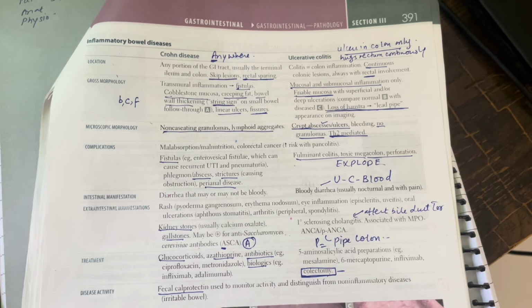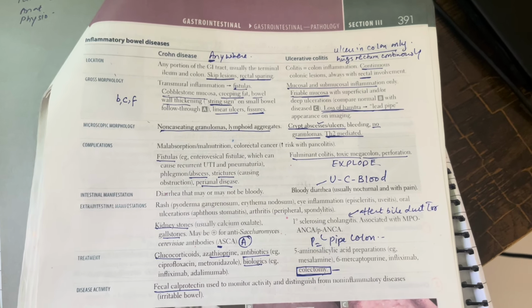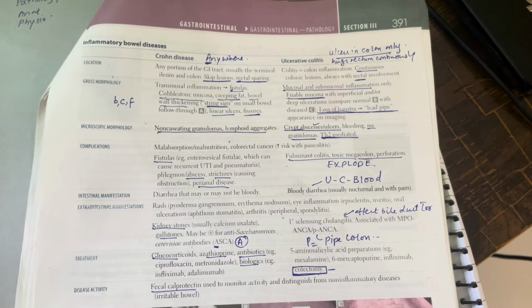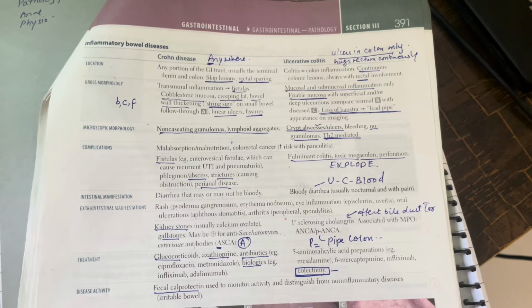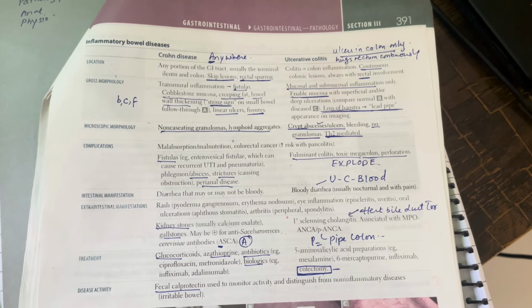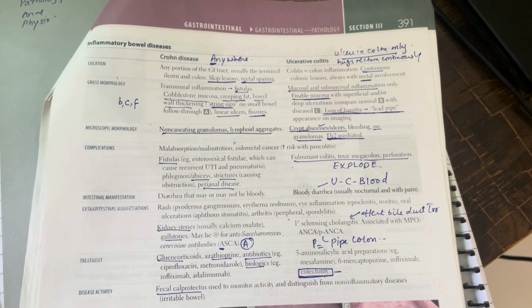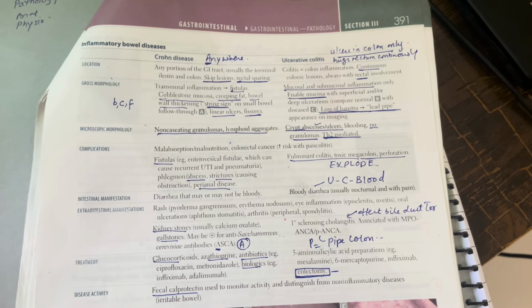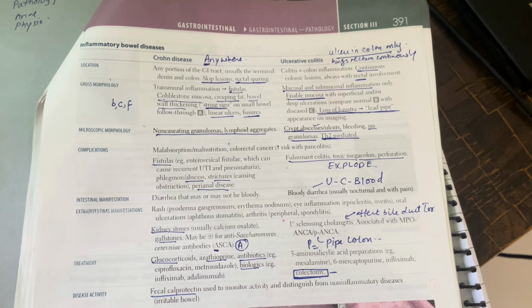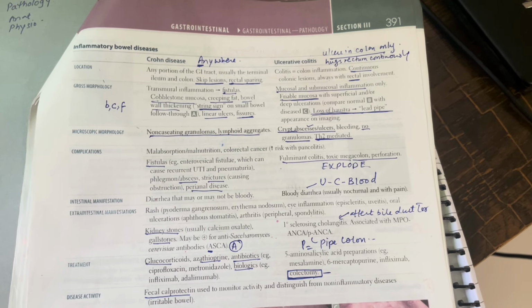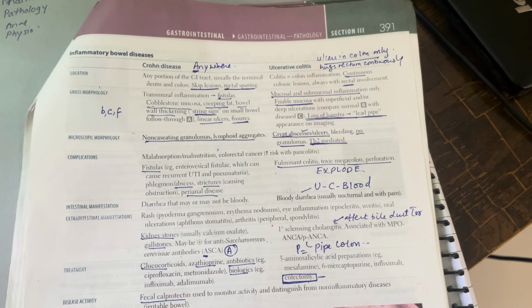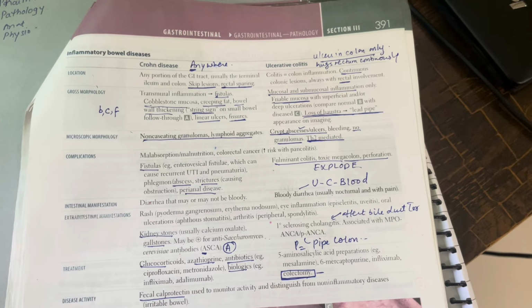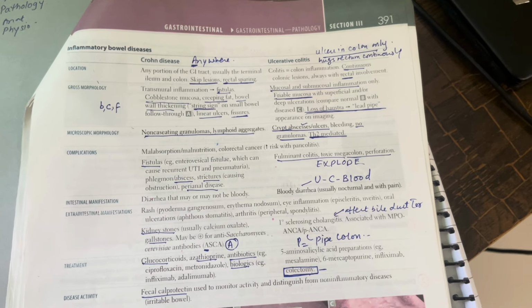Crohn's disease has transmural inflammation, so it can cause fistulas, cobblestone mucosa, creeping fat, as well as bowel wall thickening, that is the string sign. It can cause ulcers and fissures, whereas ulcerative colitis is mostly superficial. It affects the mucosa and submucosa only, and it can cause friable mucosa and loss of haustra, which can lead to the lead pipe appearance.